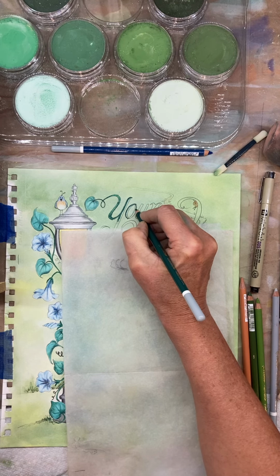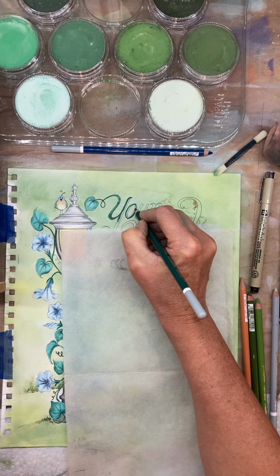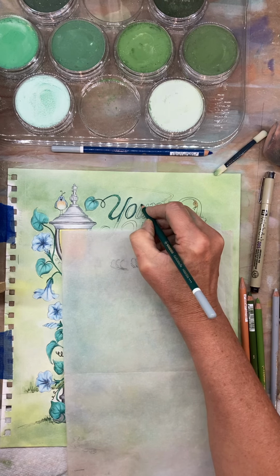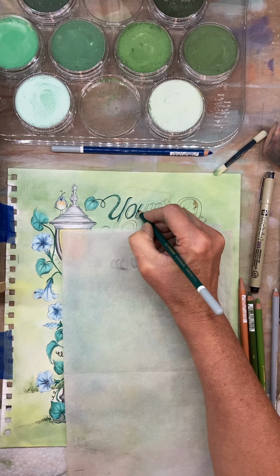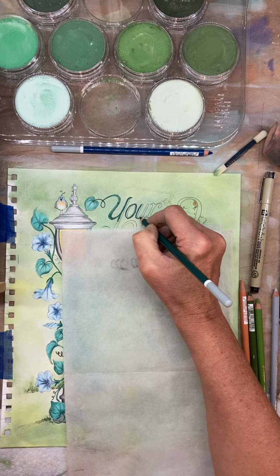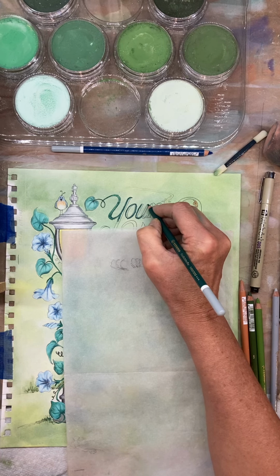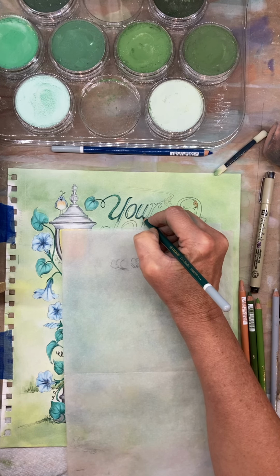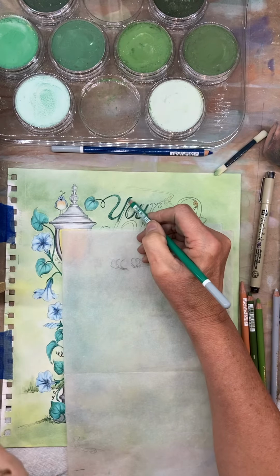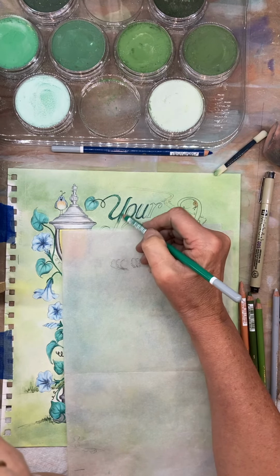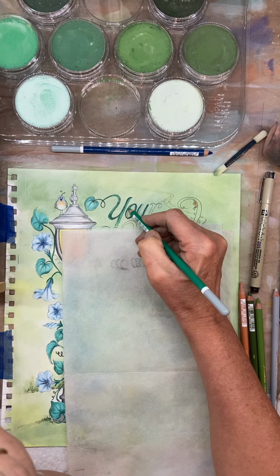Now, if you're looking at this because you want to see how to color the pages that I put in the coloring book, your skill level and the tools you use, the art supplies, might be entirely different from what I've used here. So I encourage you to do what you want to do. Don't try to recreate what I'm doing.